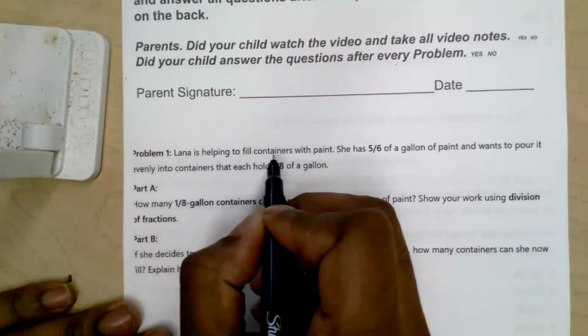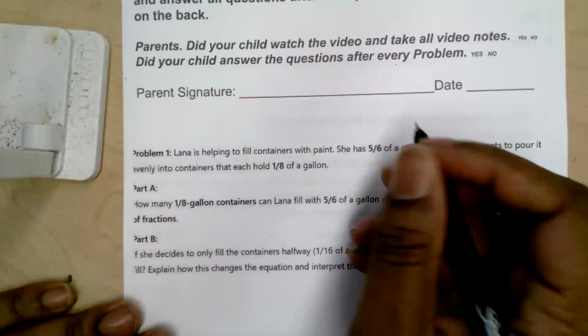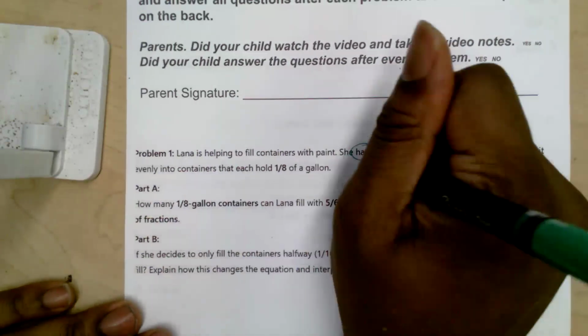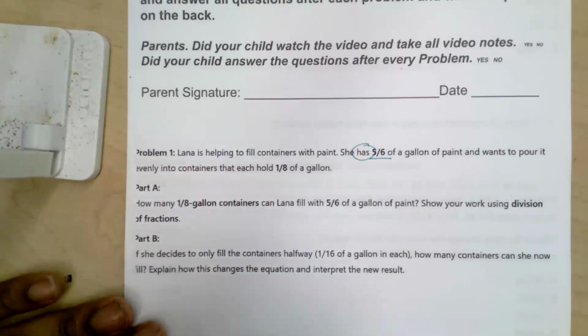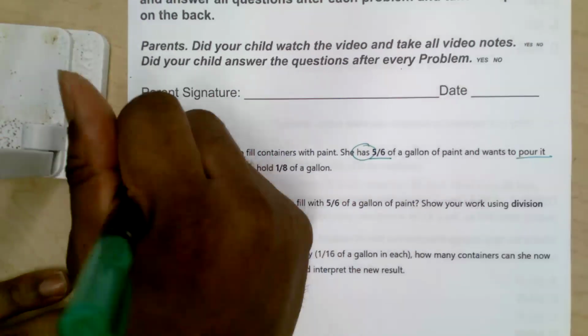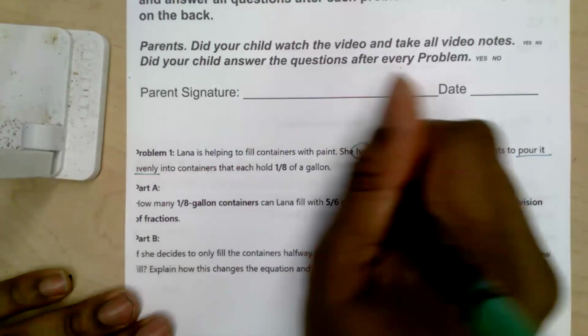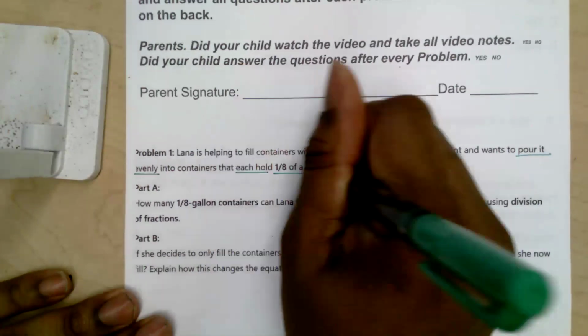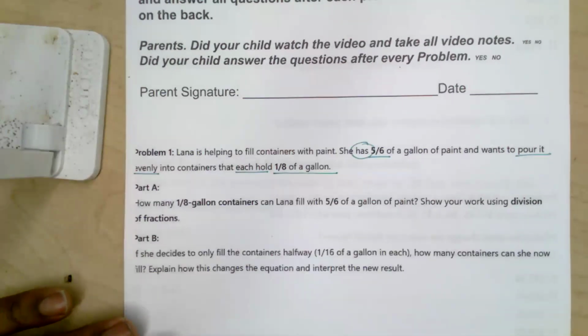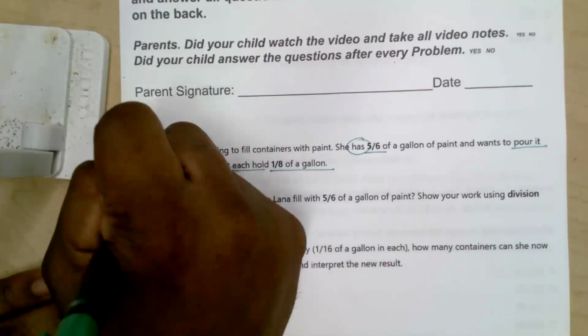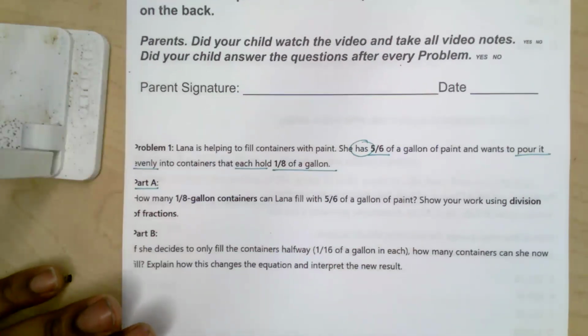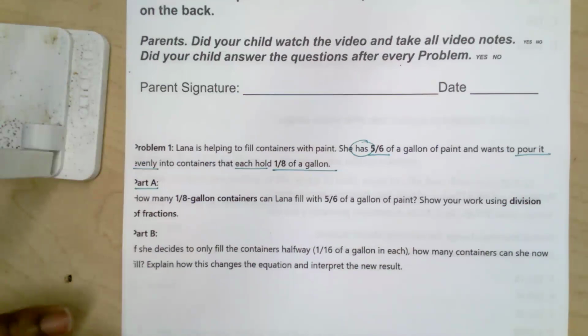Lena is helping to fill containers with paint. She has 5/6 gallon of paint and wants to pour it evenly into containers that each hold 1/8 gallon. Okay. Part A. How many 1/8 gallons can Lena fill with 5/6 of a gallon of paint?